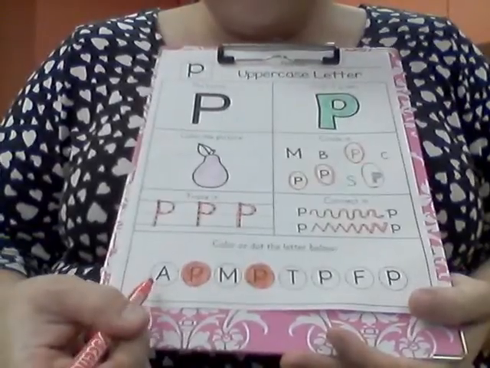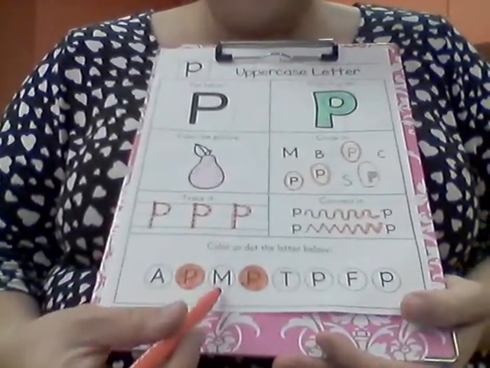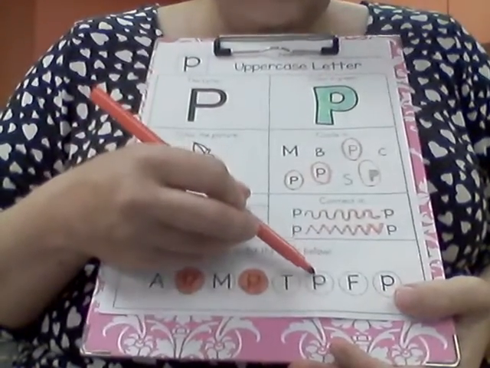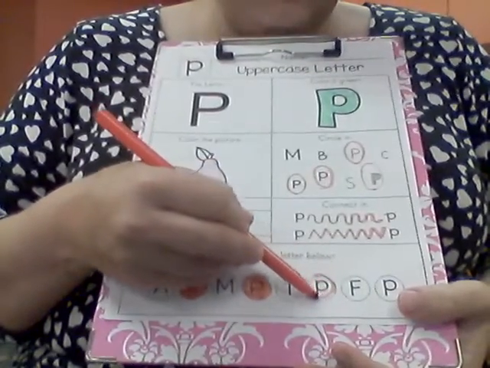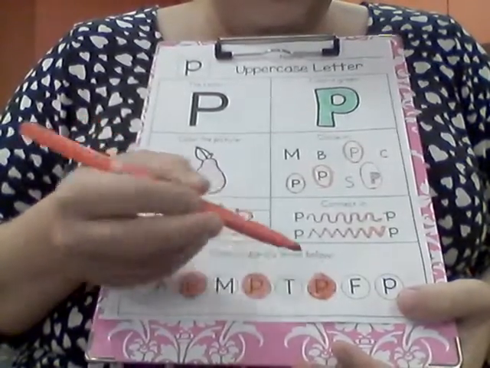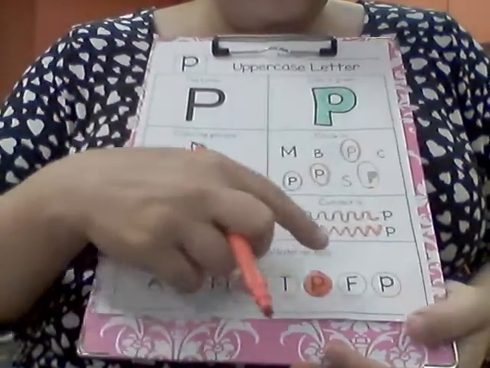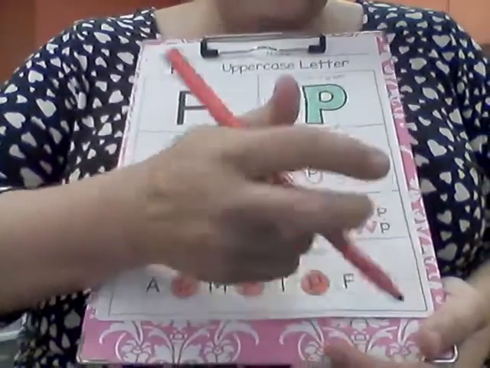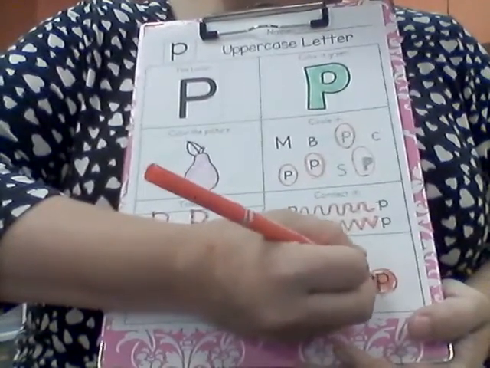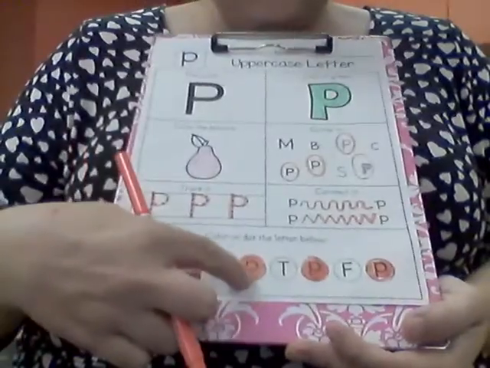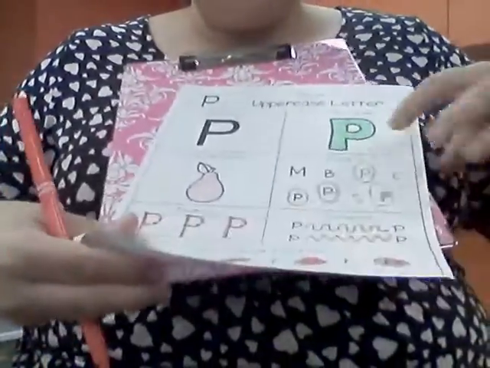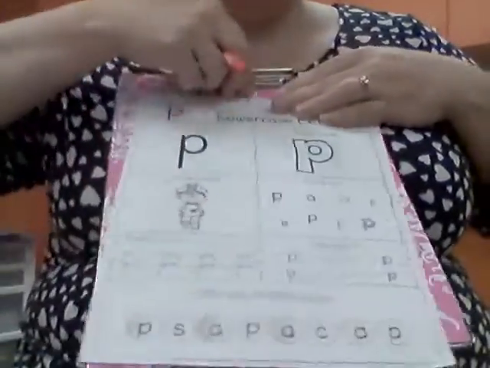So we have an A, so we're not coloring that in. We have a P, we colored in. We have an M, we're not coloring in. And we have another P. Oh, there's a T. We're not coloring it in. Then we have another P, yes. So we're going to color it in. Are we done? No. This one's an F, but this one is a P, yes. So we have 1, 2, 3, 4 capital P's. And then on the other side, we're going to be looking at the lowercase p's.